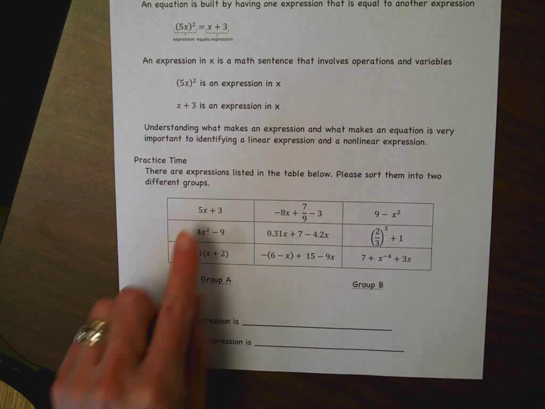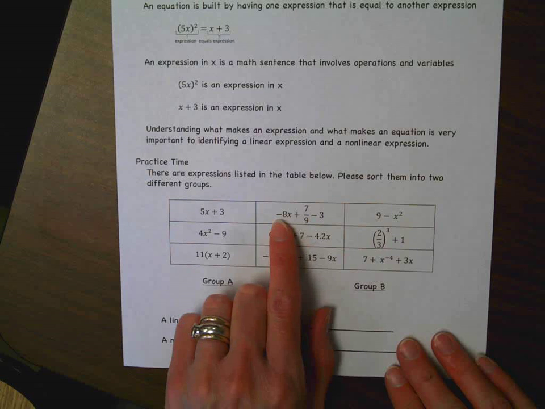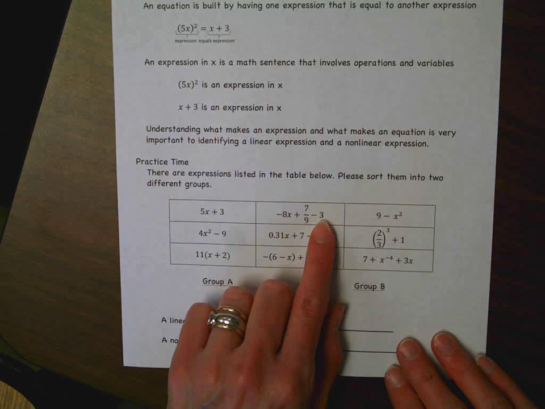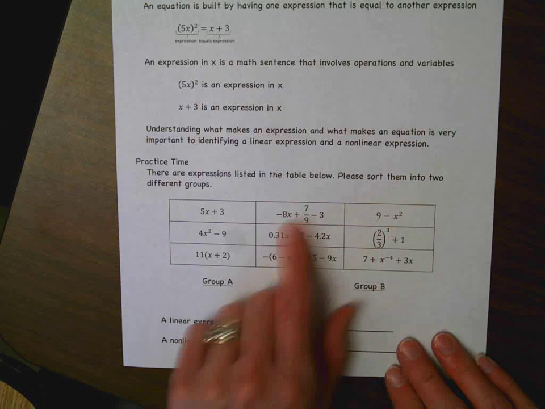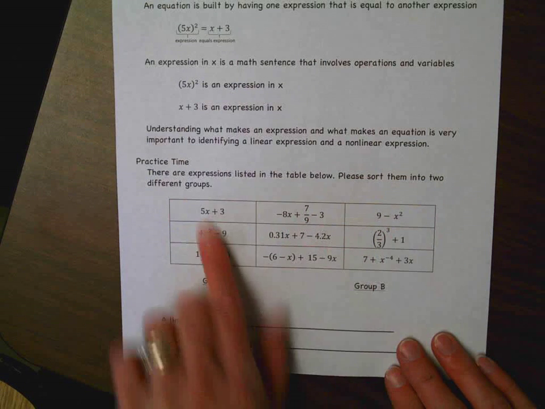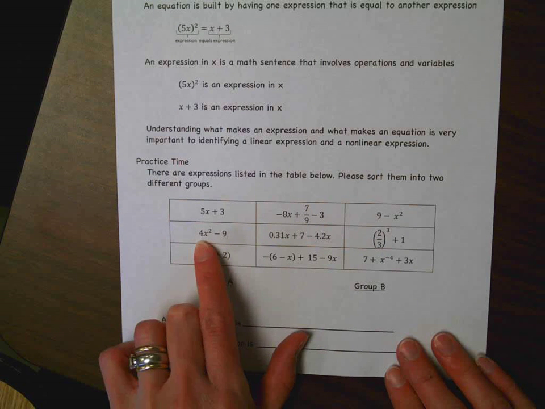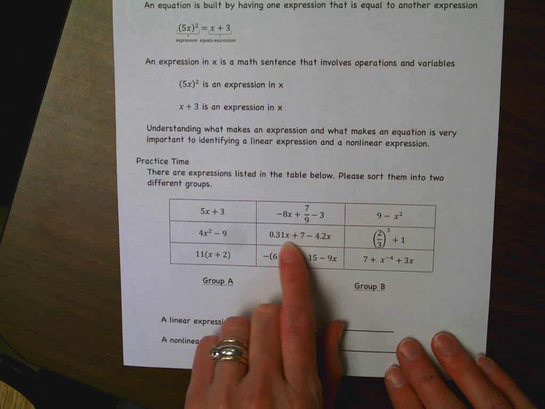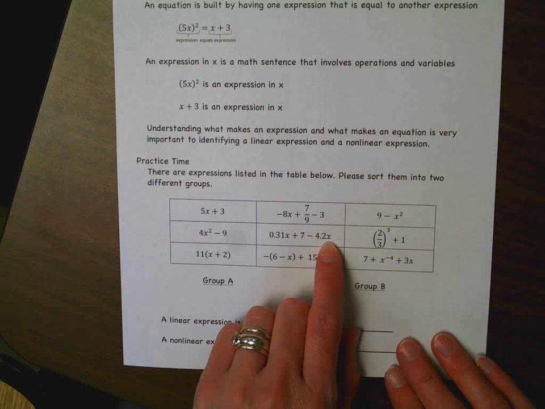There are only expressions. In this one, we have 5x plus 3. We have negative 8x plus 7/9 minus 3. We have 9 minus x squared. That one looks different so far. 4x squared minus 9. That one looks a little bit different. 31/100 x plus 7 minus 4 2/10 x.